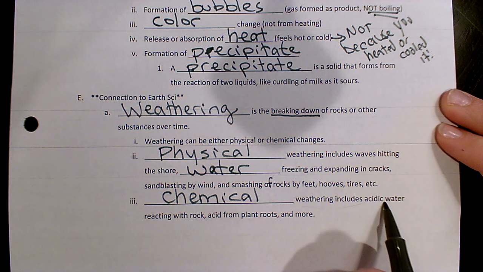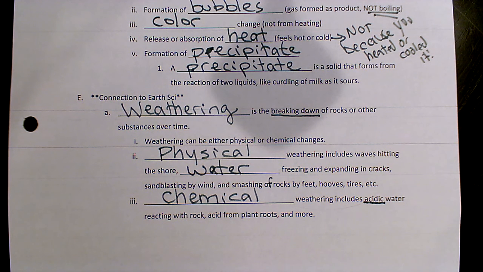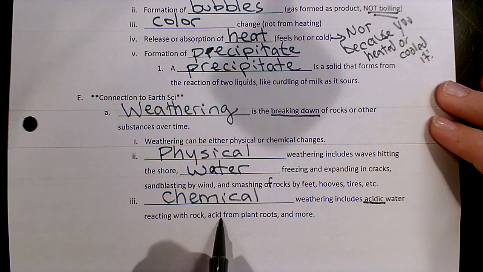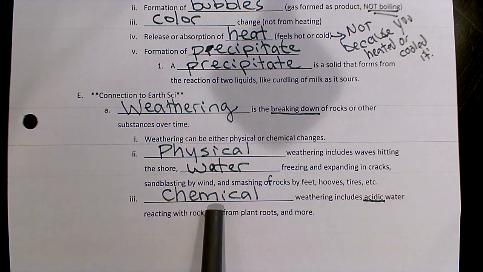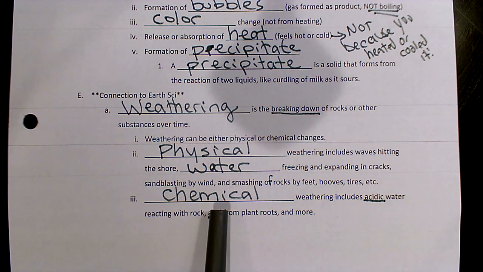which is going to be acid working chemically to change the exact identity of the rock. There are other examples, but we could have acidic water. Plant roots also produce an acid. There's a bunch more, but again, the key idea is we're going to take the rock and chemically change it while we're breaking it down.